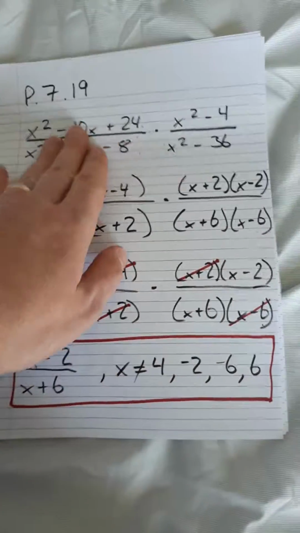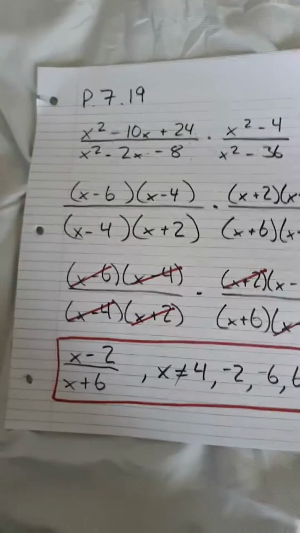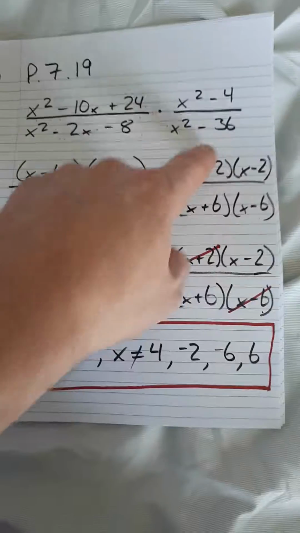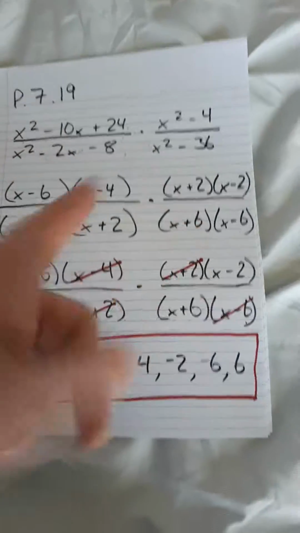Also keep in mind that this is no different than just multiplying two fractions. So if you think back to like high school or back in the day, when you were multiplying fractions, you could actually kind of reduce as well. So multiplying and dividing can happen in any order here.